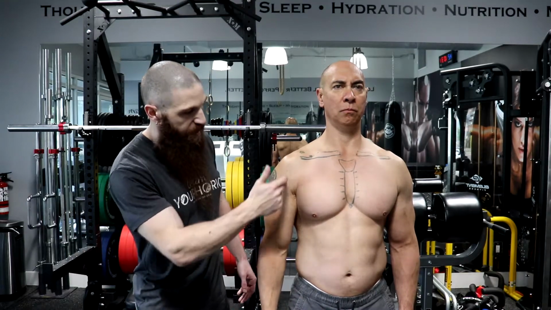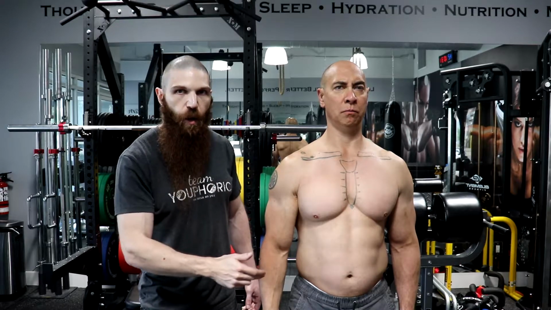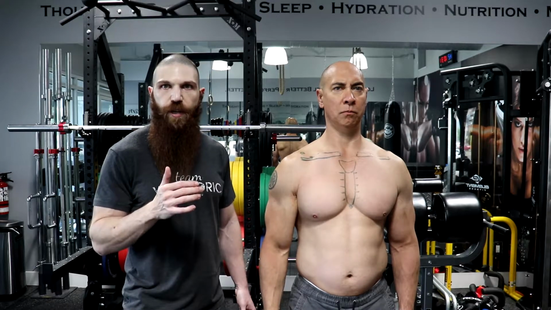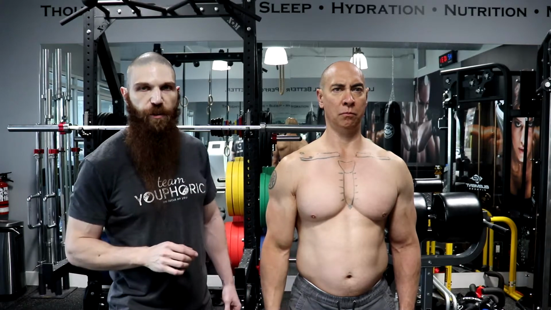And then the short head, because it doesn't cross the shoulder, it just attaches from the humerus to the elbow, its main action is just going to be flexion of the actual elbow. No component of flexion at the shoulder.